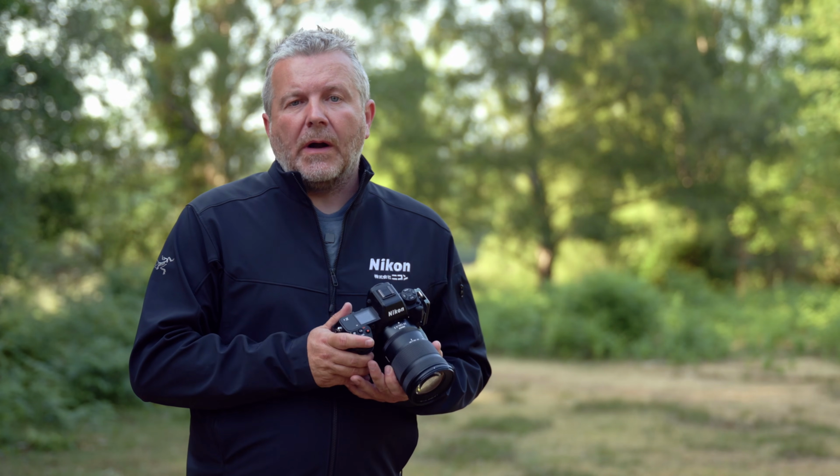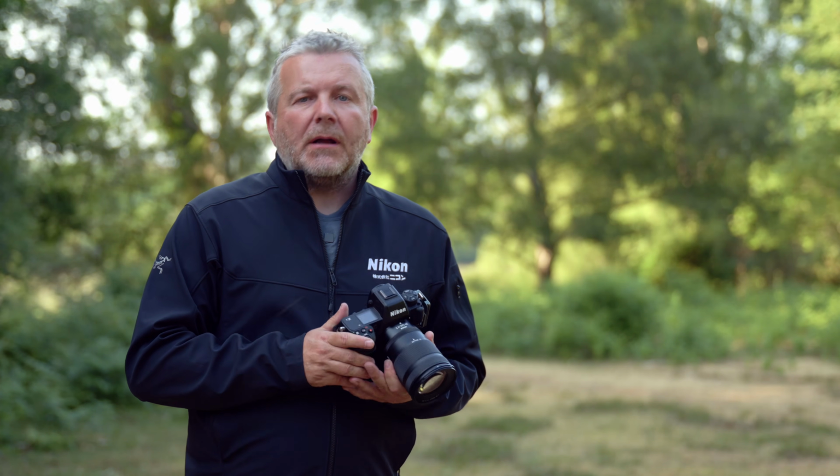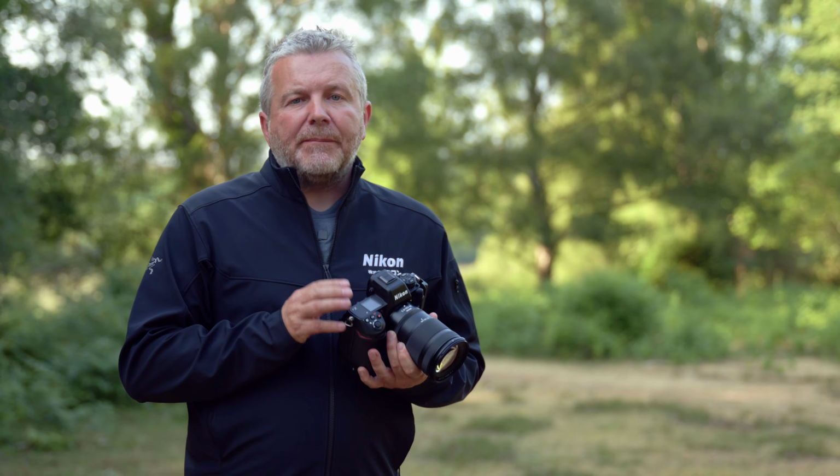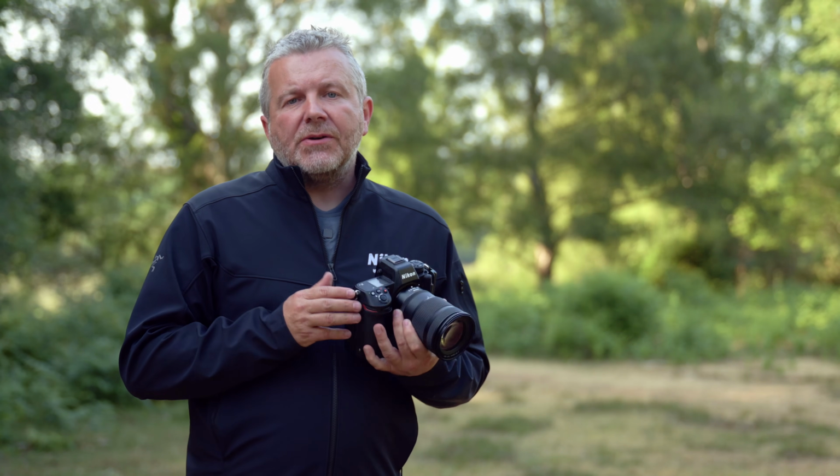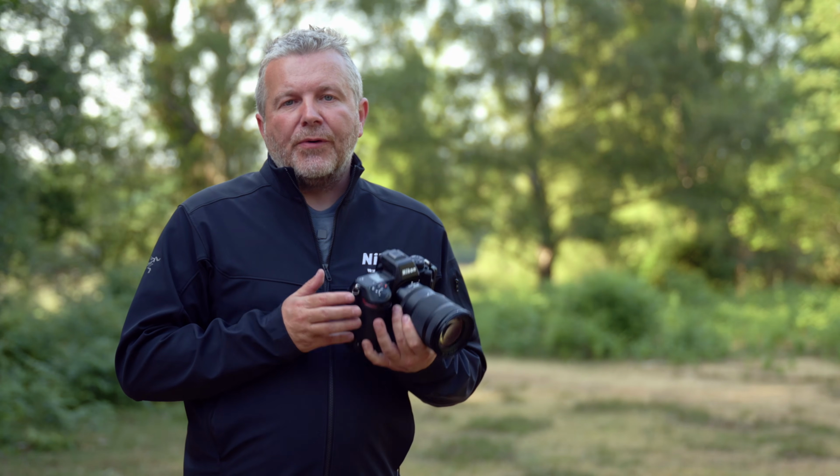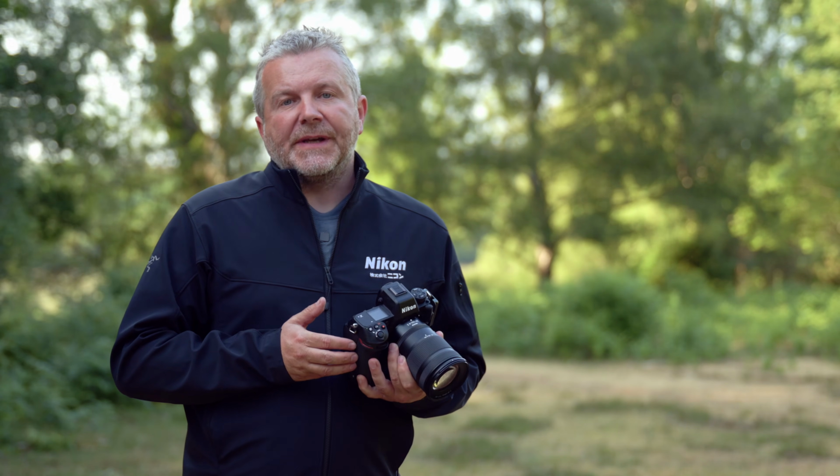I hope you enjoy all of these new features added to the Z9 in Firmware 4. Auto capture and all of these new features have made the best camera even better. And it just goes to show that Nikon is committed to improving our cameras for our creator community.